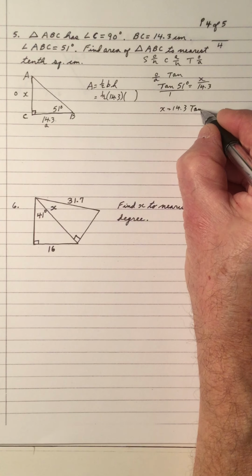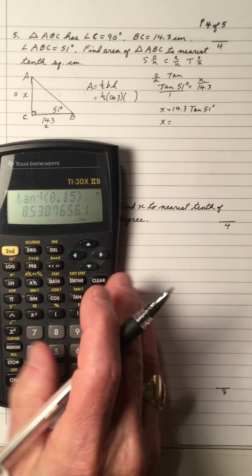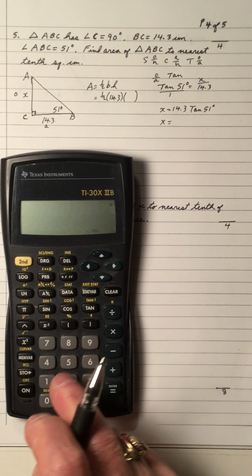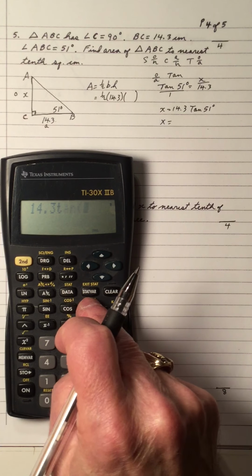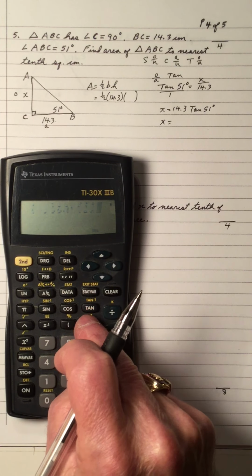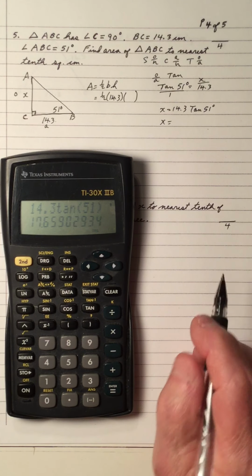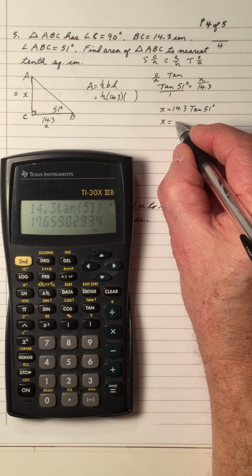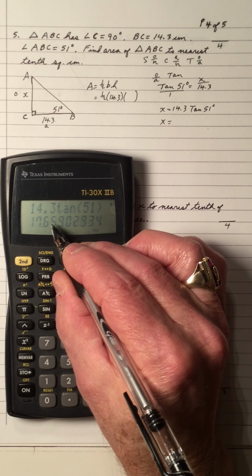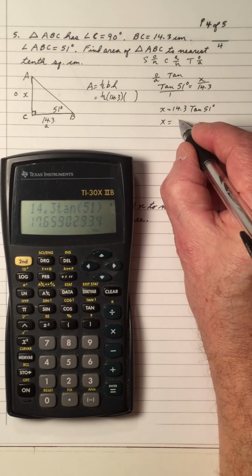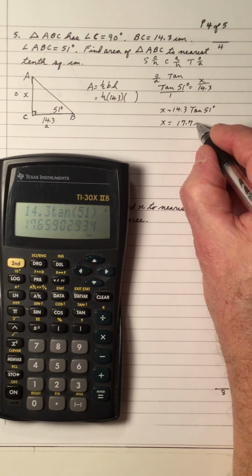X is 14.3 tan 51. And bring my calculator back in. So I get 14.3 tan 51 degrees. Notice that's understood to be a multiplication between these two. And that gives me 17, and I want it to the nearest tenth. So 17 point 6 is in the tenth place. This is 5 or greater, so I add 1, 17.7. And it's in centimeters.